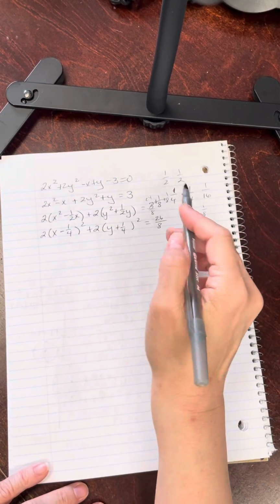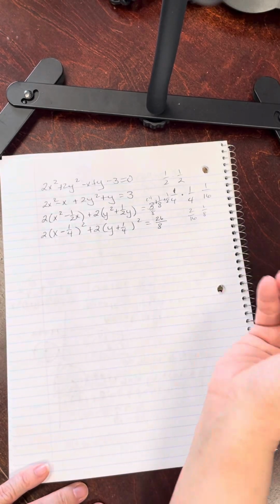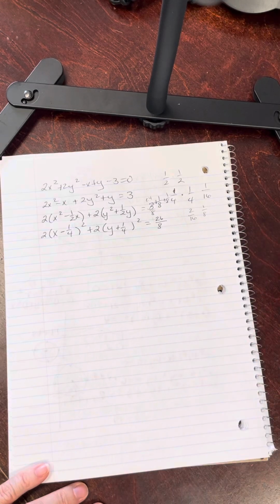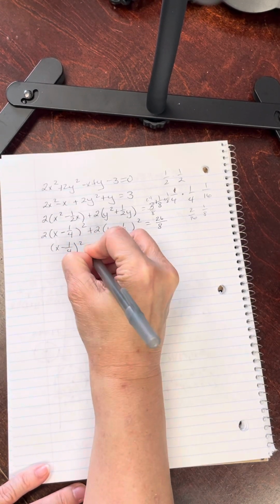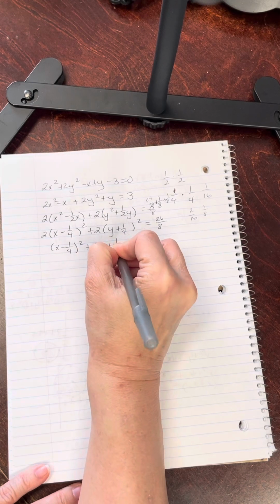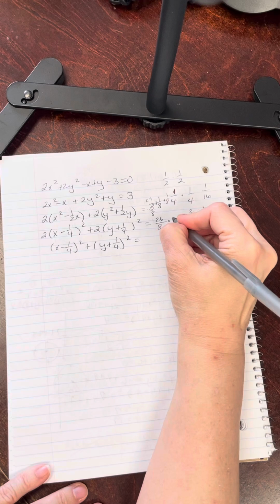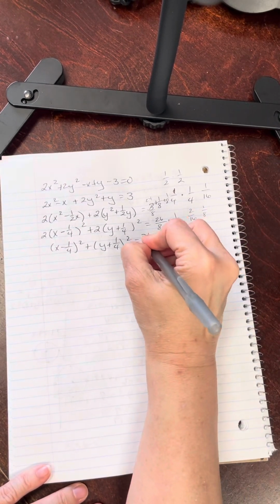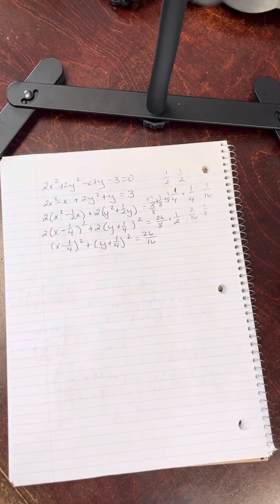So at this point, for me to put it in standard form, I need to divide everything by 2. So again, maybe you feel like it was easier to divide by 2. It's what they did before. So I get it down to x minus 1/4 squared plus y plus a fourth squared. And then because I'm dividing by 2, I'm multiplying by the flipping over, which makes it 1/2. So we get 26/16. It's now in the correct format.